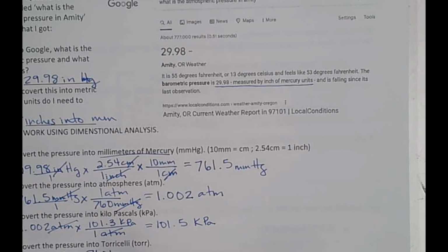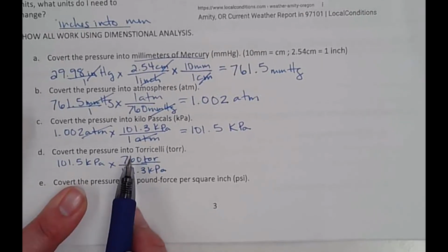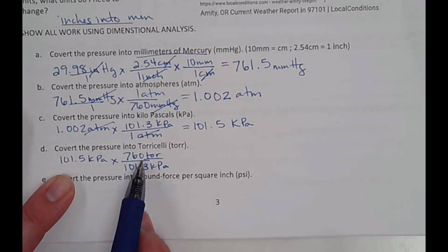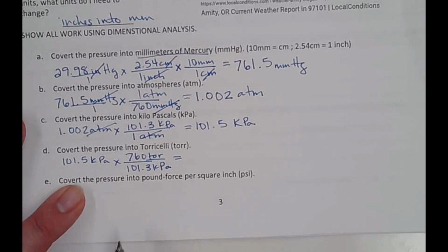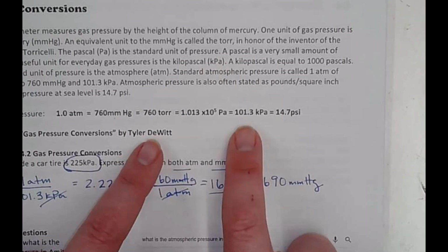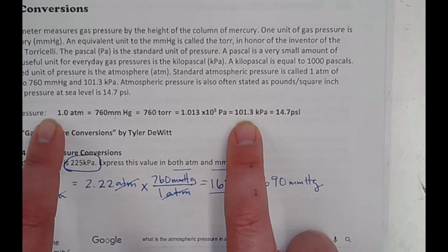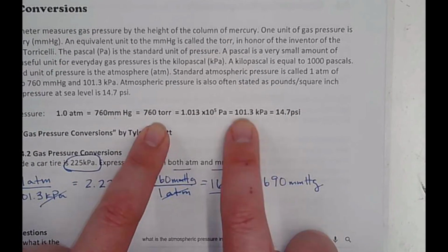So you can also predict, this number is almost the exact same as that number. This is almost a 1-to-1 ratio, so it's not going to change this 760 very much. Why is it 101.3 at the bottom? Because the relationship between 760 torr is 101.3 kilopascals. We were able to use 1 atmosphere in the past because that's what all these are standardized by, but these two are not 1.